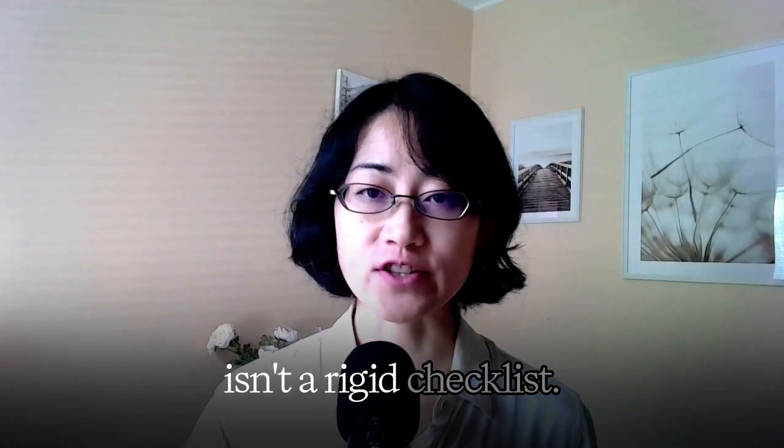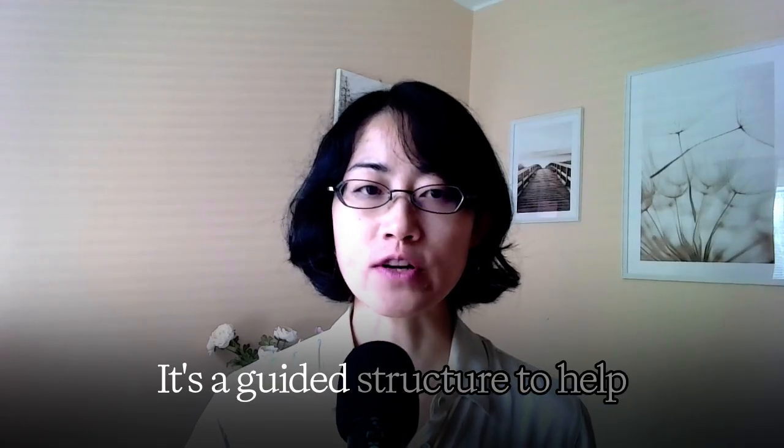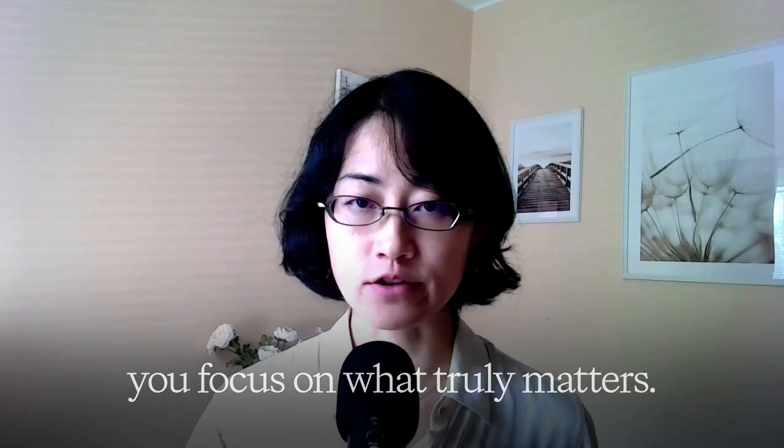Remember, the framework isn't a rigid checklist. It's a guided structure to help you focus on what truly matters in each evaluation. You can also change the order of the framework and prioritize a single element based on your needs. For example, if you are evaluating a generative AI solution provider, you might want to consult your legal team early on before diving into the technical integration details.